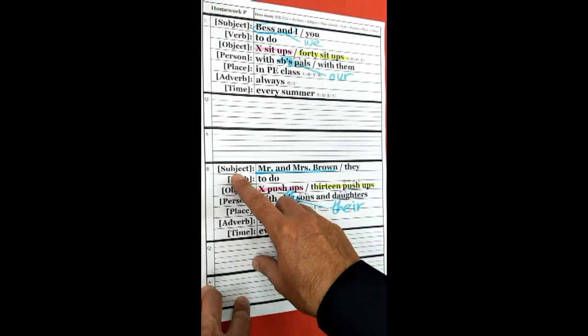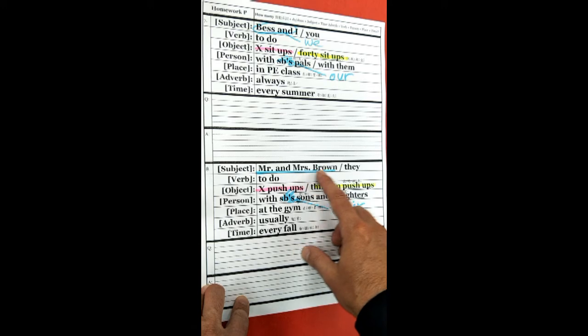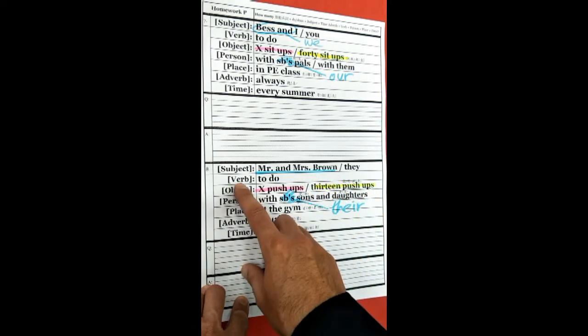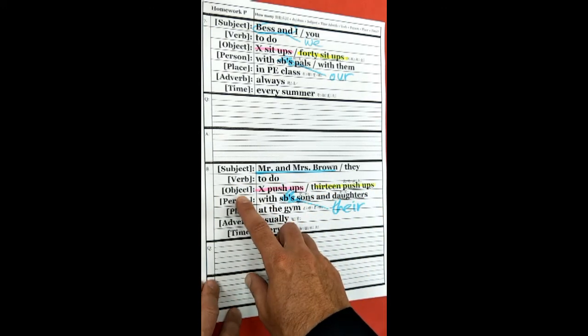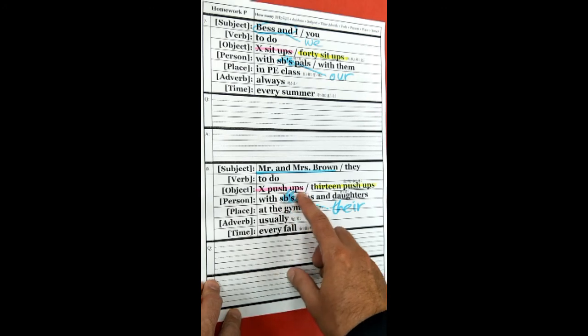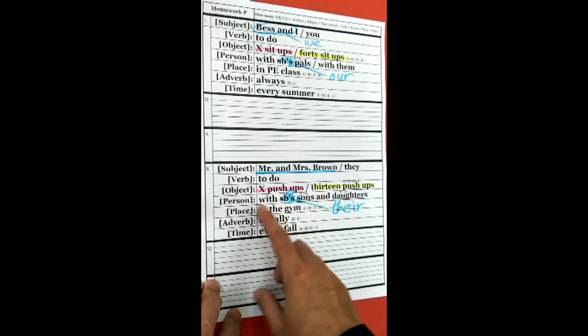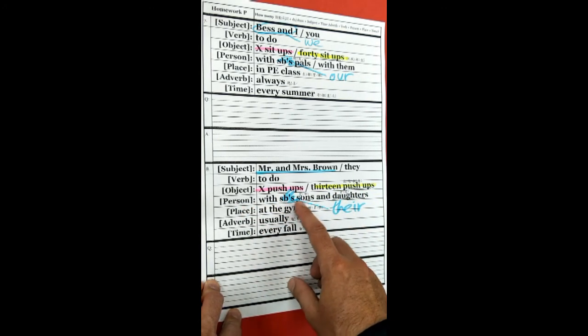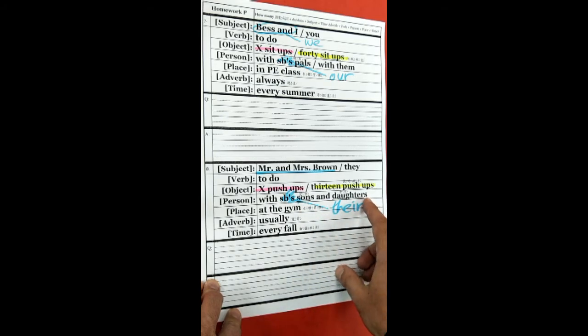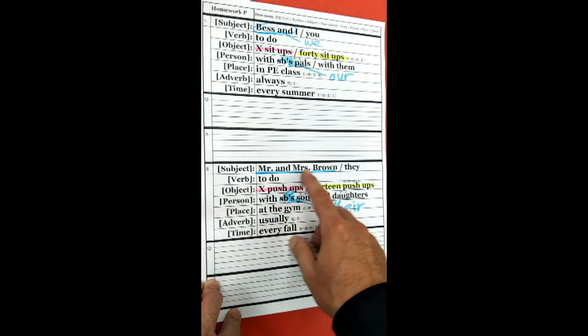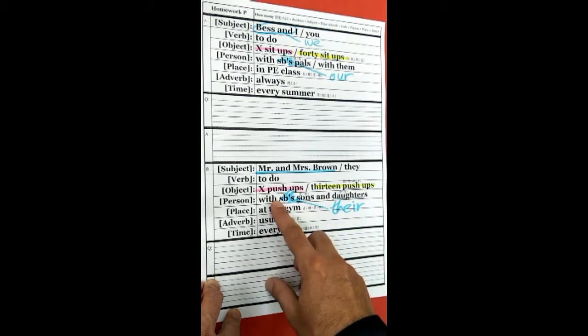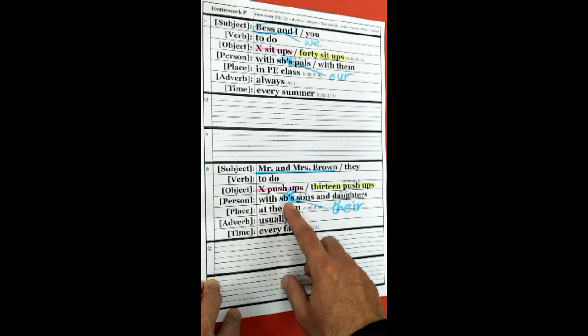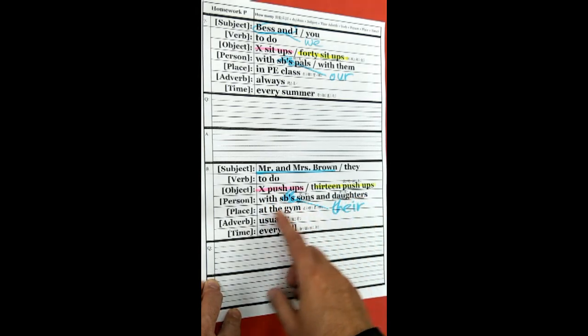Number 8. Subject, Mr. and Mrs. Brown, they. Verb, to do. Object, X push-ups, 13 push-ups. Person, with somebody's sons and daughters. Somebody's, Mr. and Mrs. Brown, 2 people. Somebody's there, with their sons and daughters.